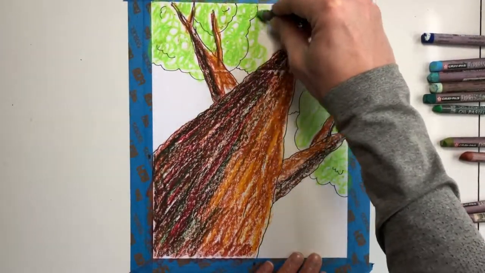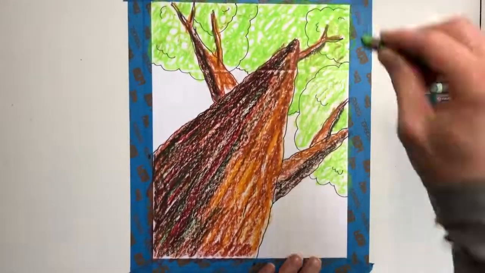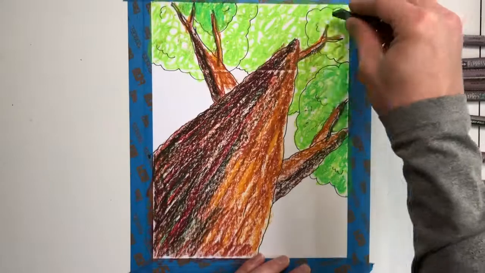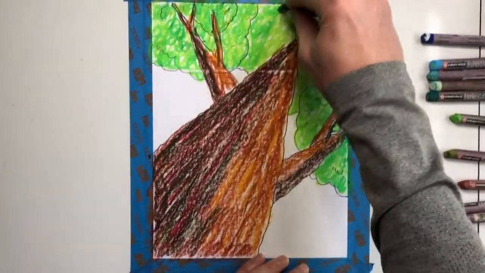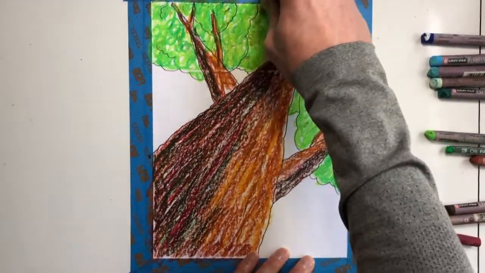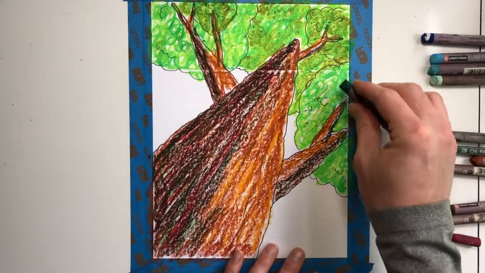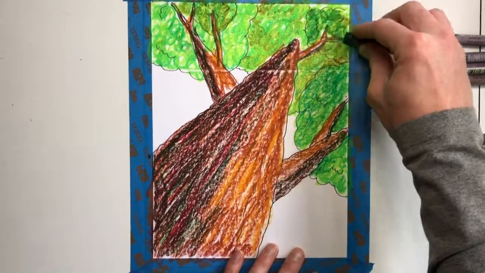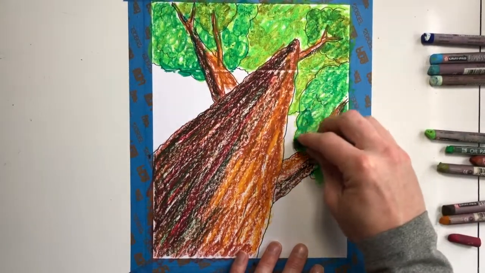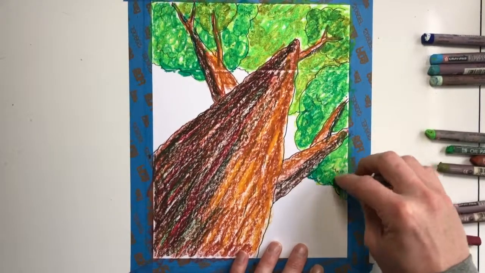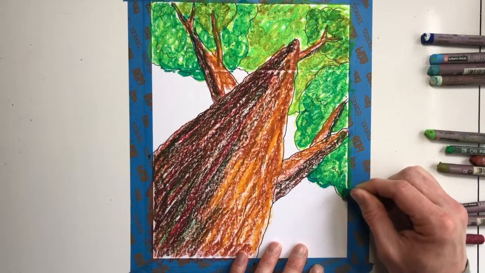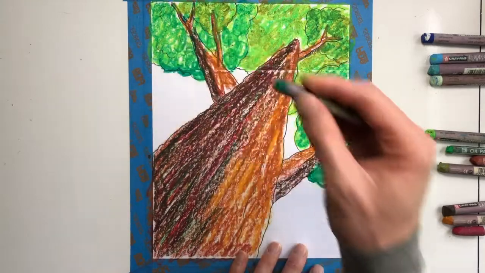I'm coloring in a circular pattern. That's going to give me a texture. Now I'm not done. I'm going to add in some more circles with my little bit of a darker green. And I'm going to add a third and a fourth green. Now I'm finished coloring in my leaves. If I went outside the lines, sometimes I make that look purposeful.